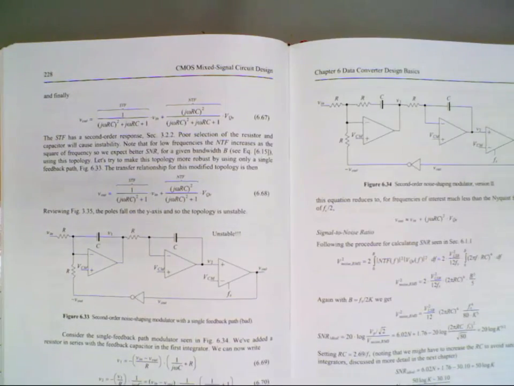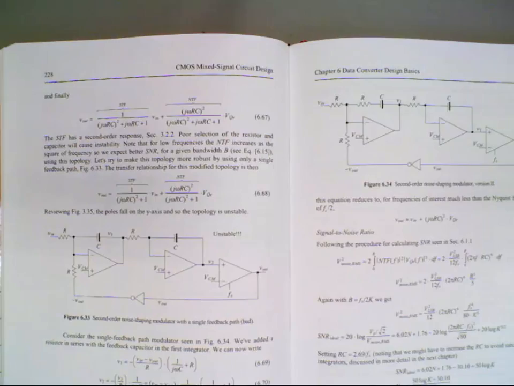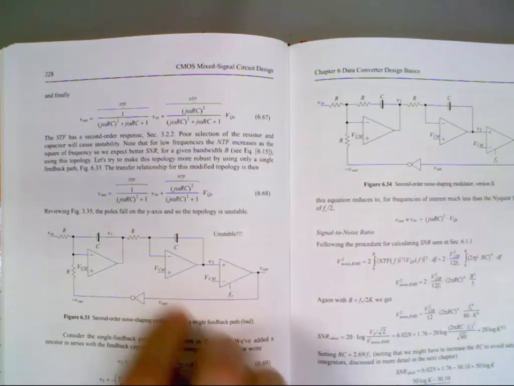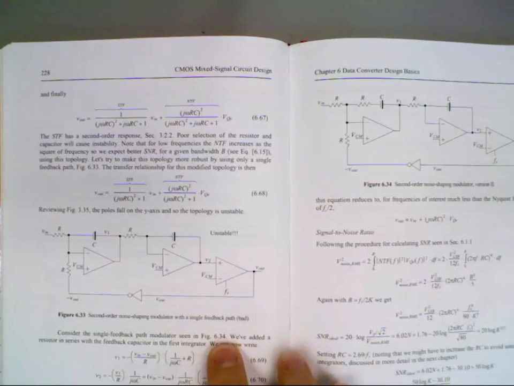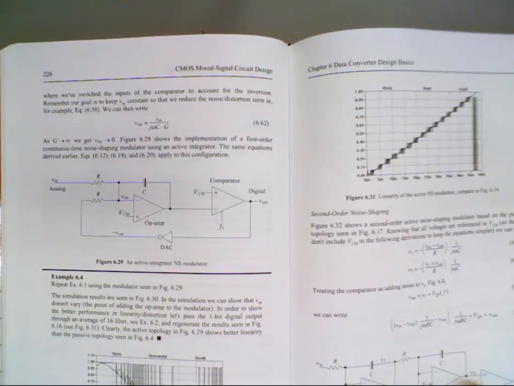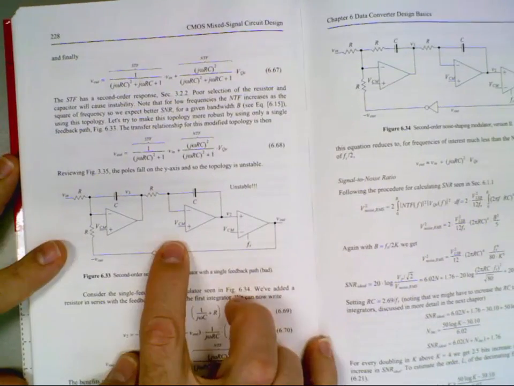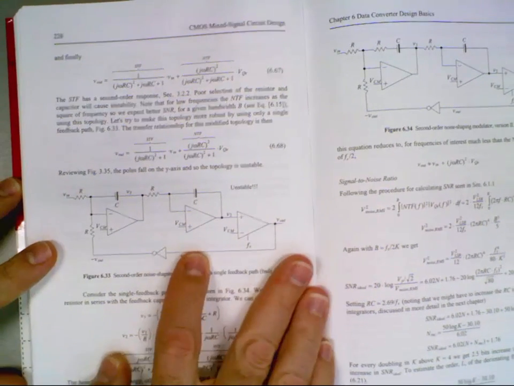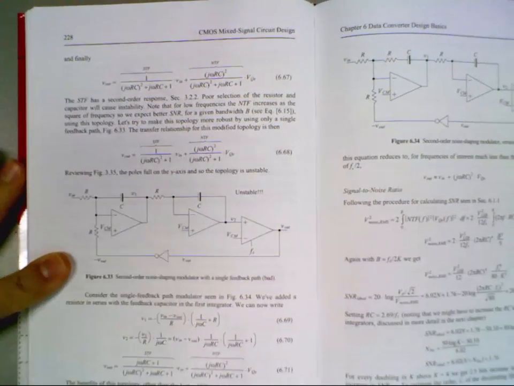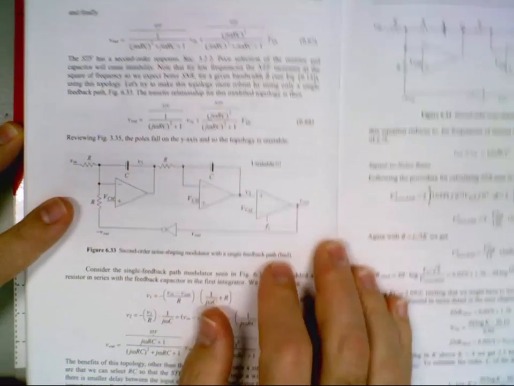And if you don't select the resistor and capacitor judiciously, you can have instability. And if you try, for example, to get rid of one of the paths, like right here, to simplify things, you get rid of this path. Just have a single feedback path so that that R goes to infinity. Well, you tell me. Looking at these, what do you see the issue is?